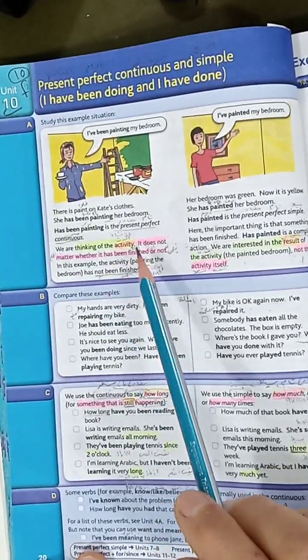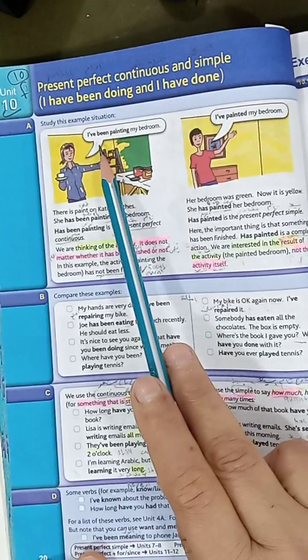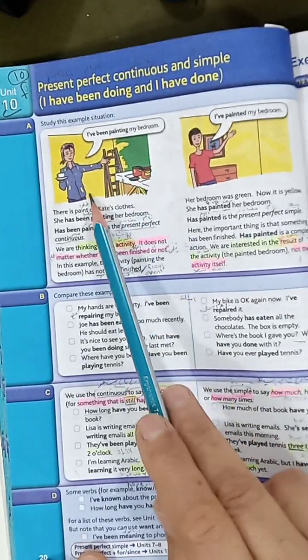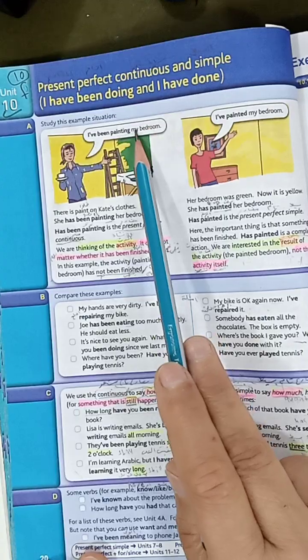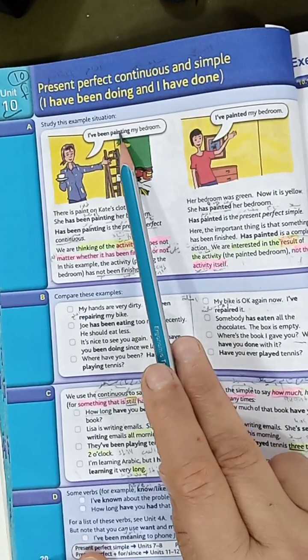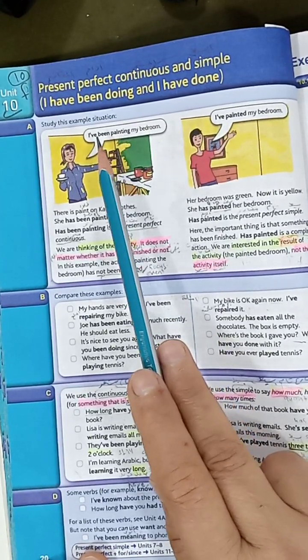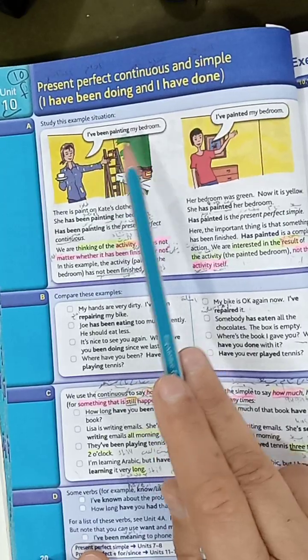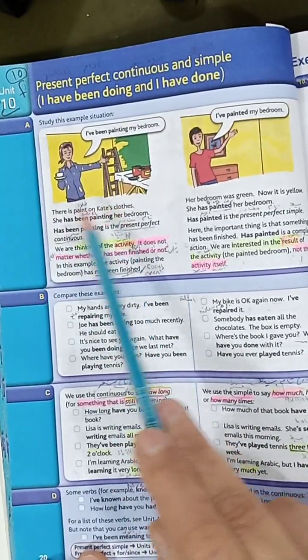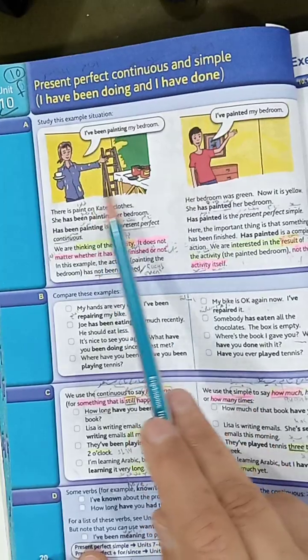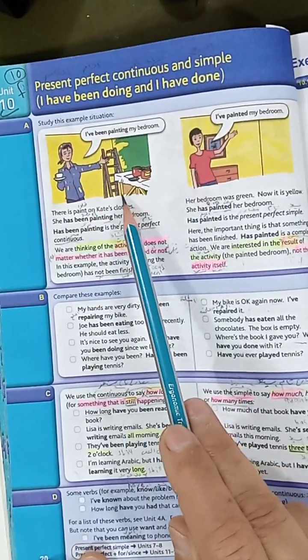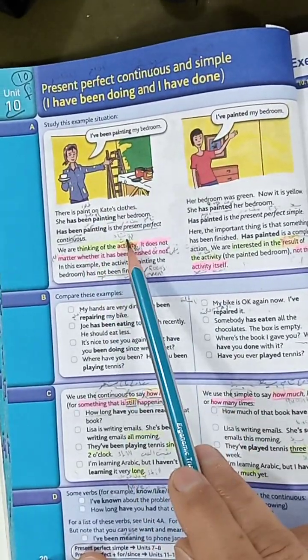Another difference: in the present perfect continuous, we ask about a period of time of that action. Present perfect continuous means this action is not finished. We have a period during this action. So we ask about this period.